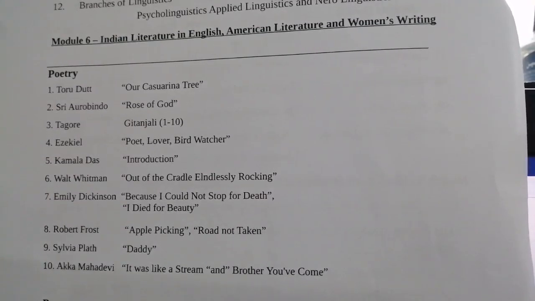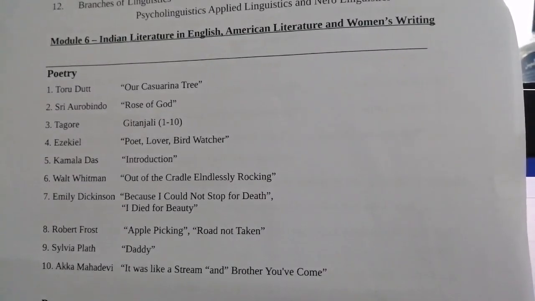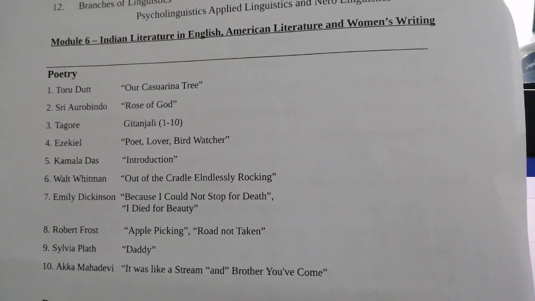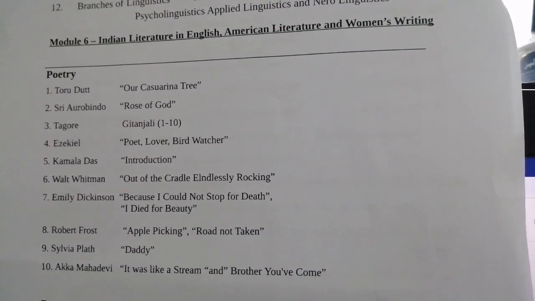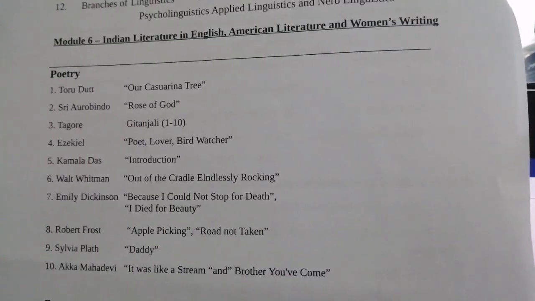I Could Not Stop for Death, I Died for Beauty. Two poems are included from Emily Dickinson. And Robert Frost, two poems, Apple Picking and Ronald Taken. Sylvia Plath, Daddy. Akka Mahadevi, It Was Like a Stream, and Brother, You Have Come.